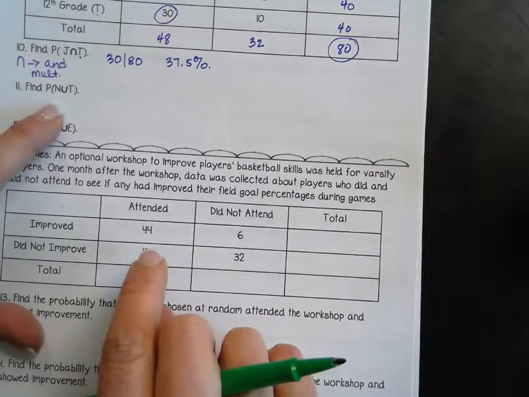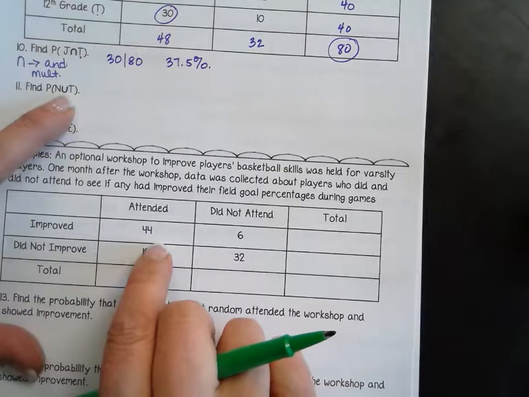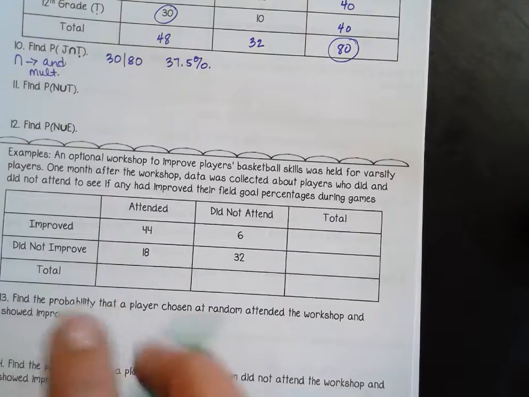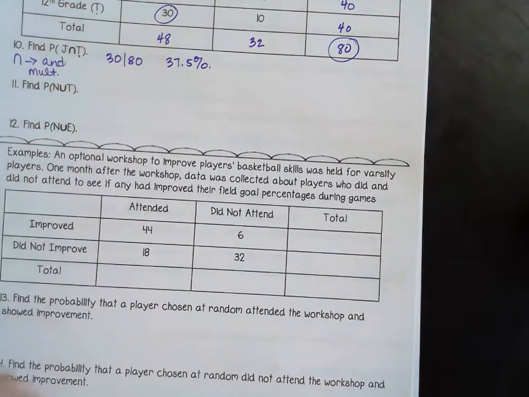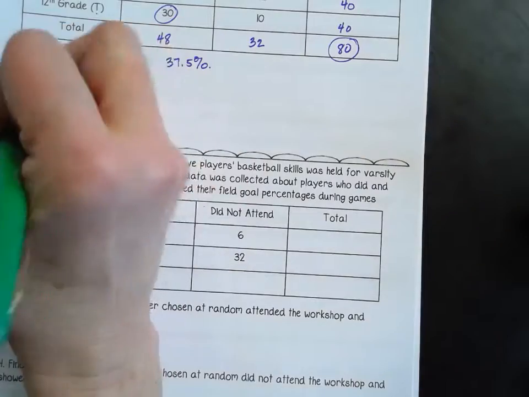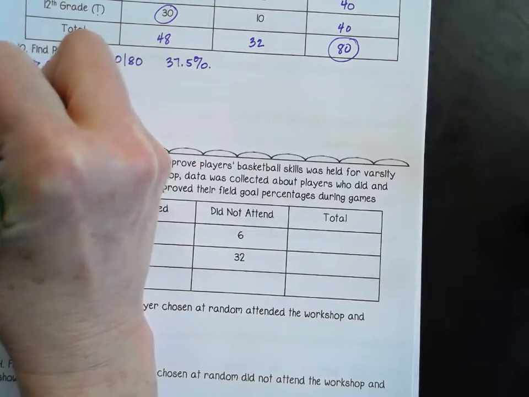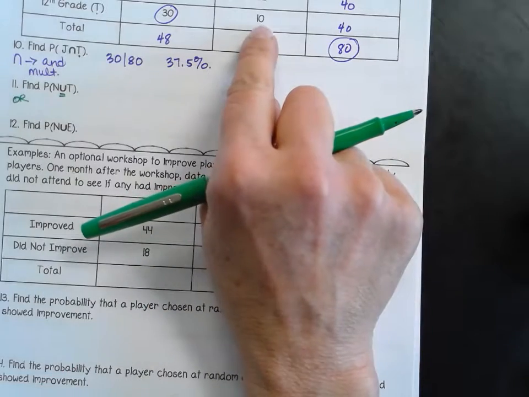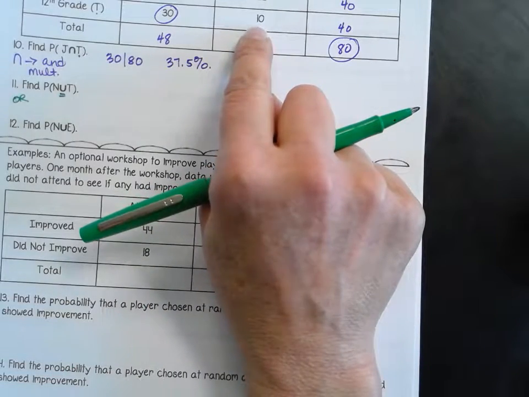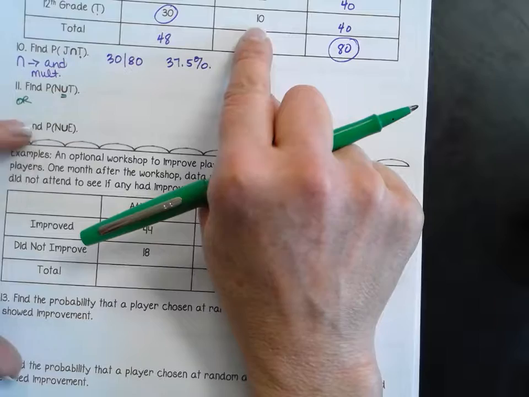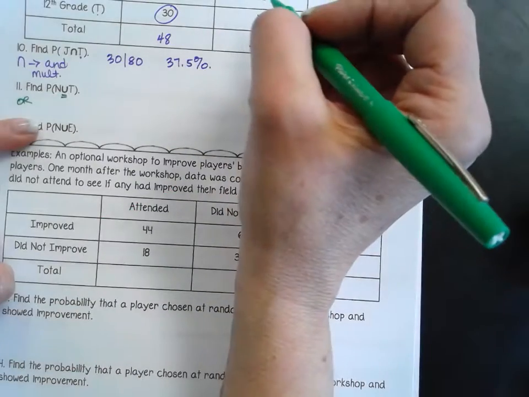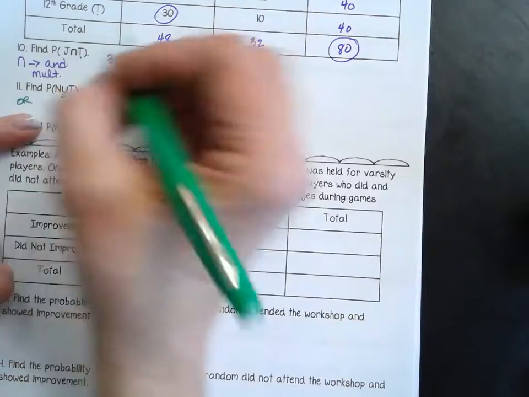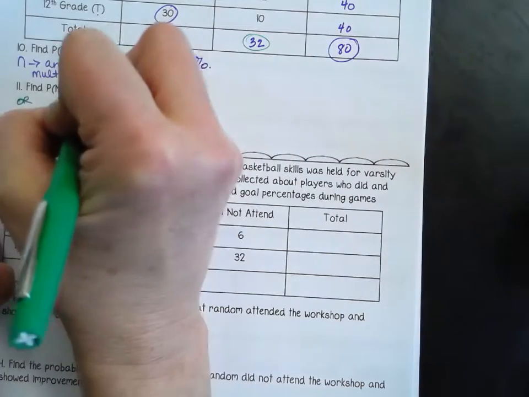Okay, N is no job, T is 12th grade, but this time it's an or, right? So that means, do they overlap? Yeah, I have some that overlap this time. So the ones with no job is 32.